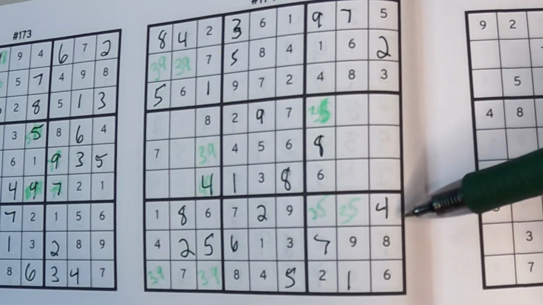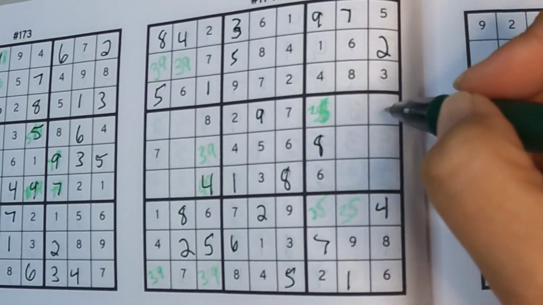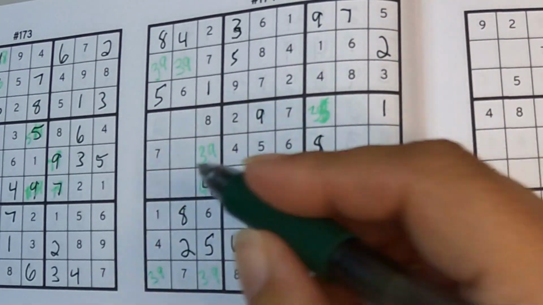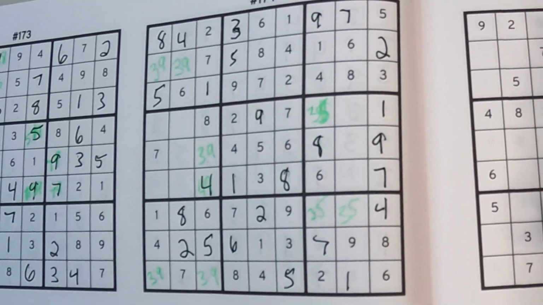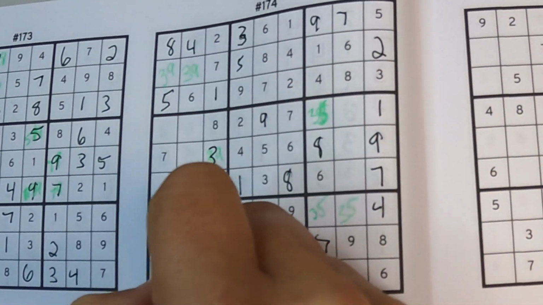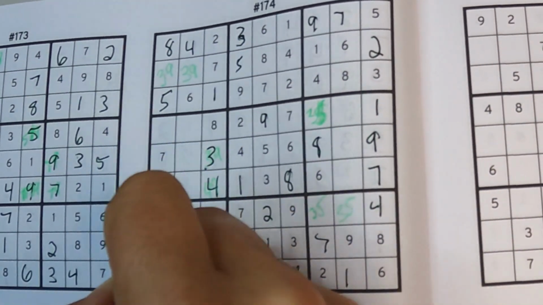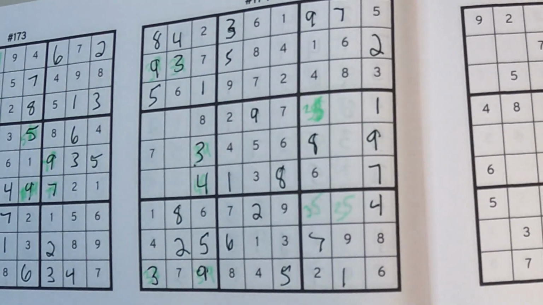For this column, we're missing 1, 7, and 9. We've got 7 and 9 here, so this is our 1. 7 here, so 9, 7. That 9 makes this our 3, 9, 3, 9, 3.